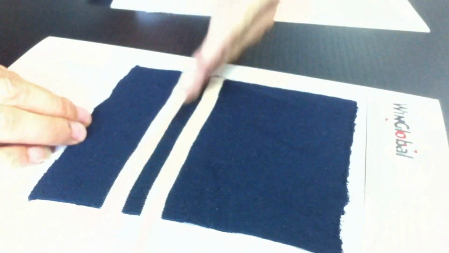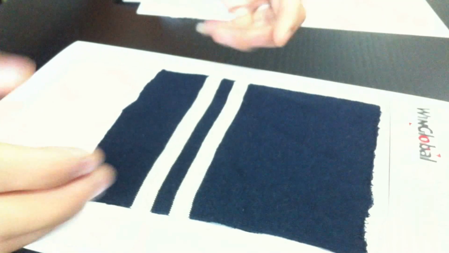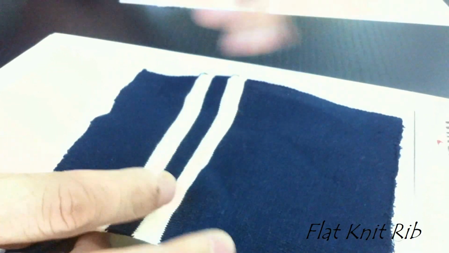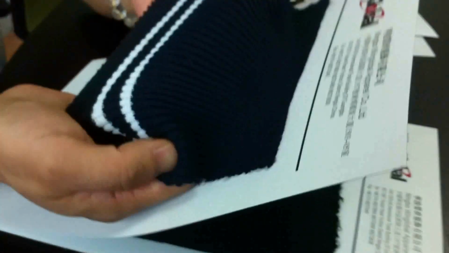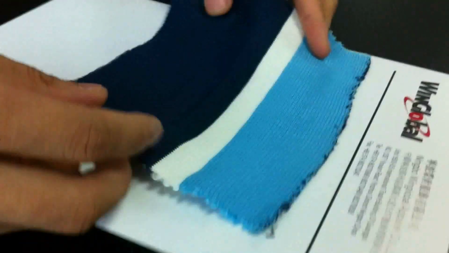This one, when we see the stripes, is mostly called a flat knit rib. It's different. It's used for the bottom, curved bottom, and also the pant waistband. This is also a yarn dye flat knit rib. This is polyester rib. Finally, this is polyester, but yarn dyed.